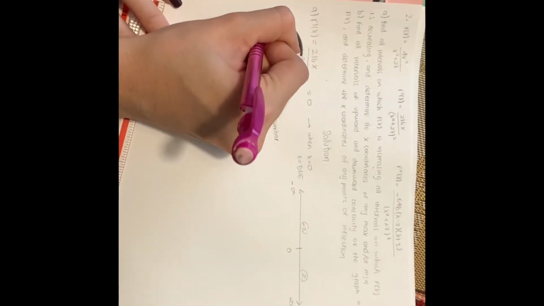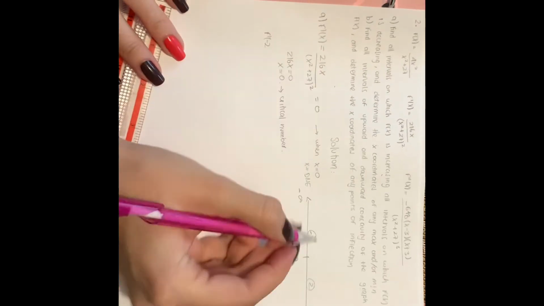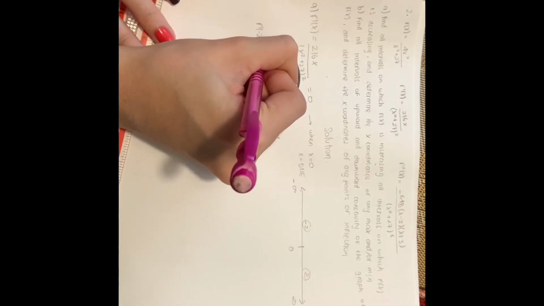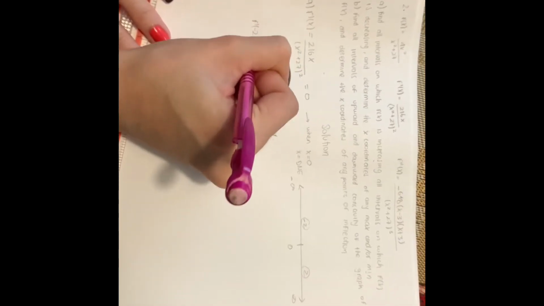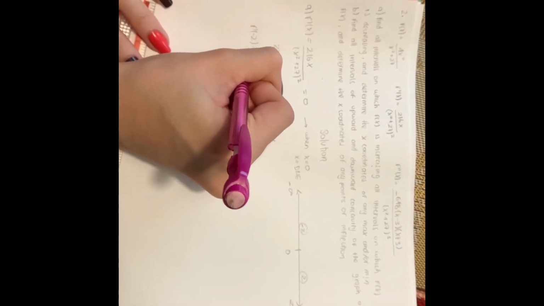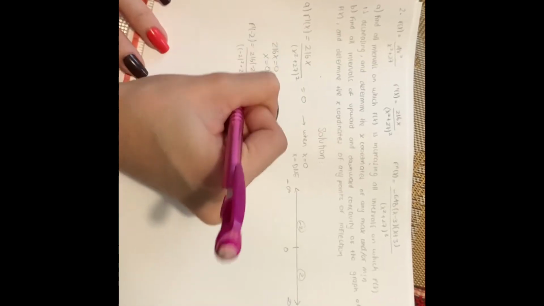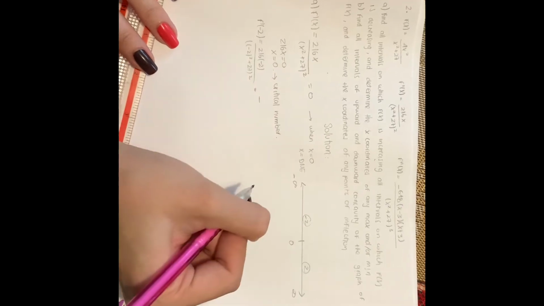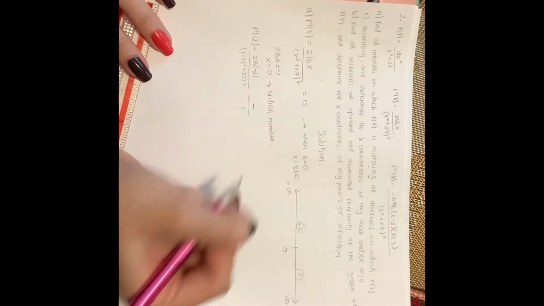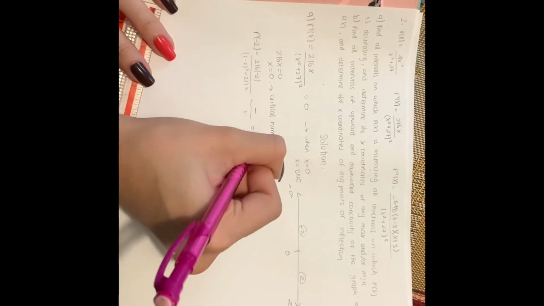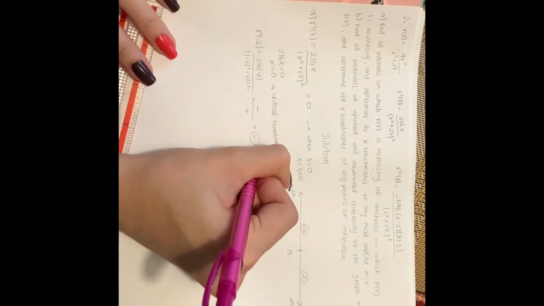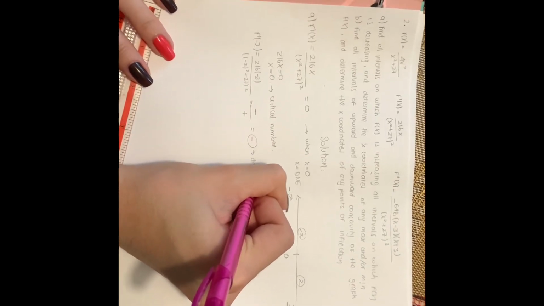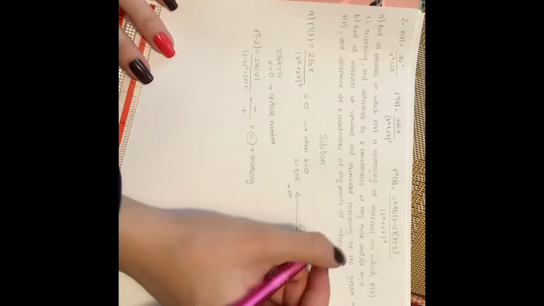Which means 216 times -2; we don't care about the number right now, we only need the signs. So in this case, positive times negative is negative, and the denominator is positive, so it's negative over positive, which gives us negative. This means the graph is decreasing from minus infinity to 0.